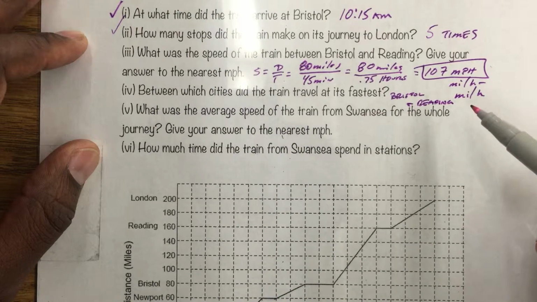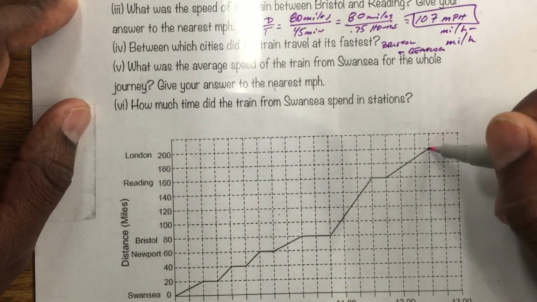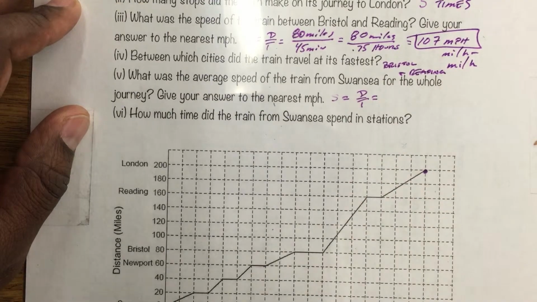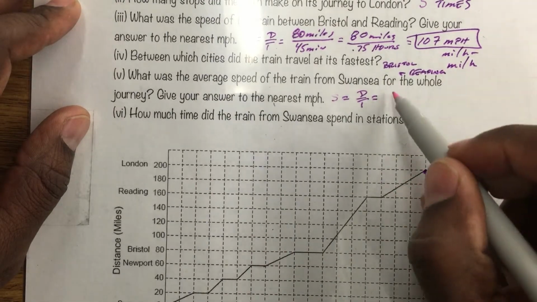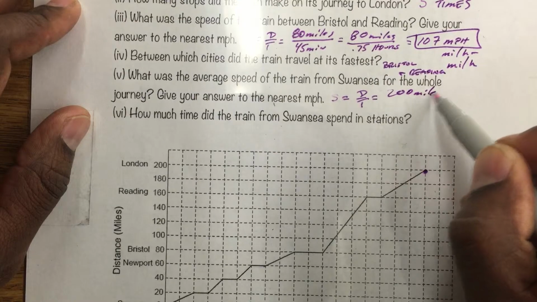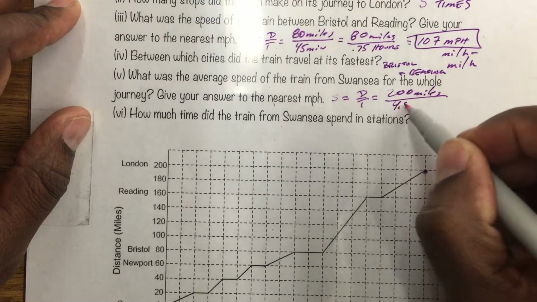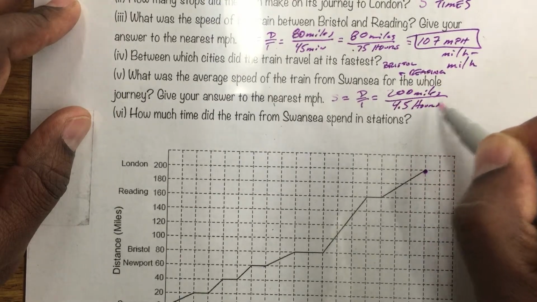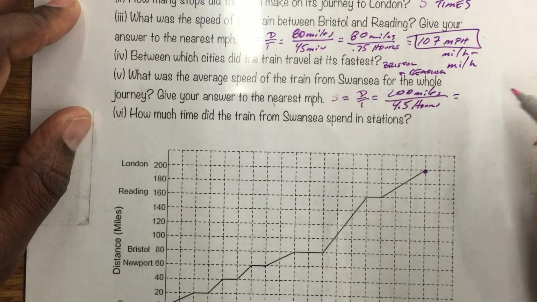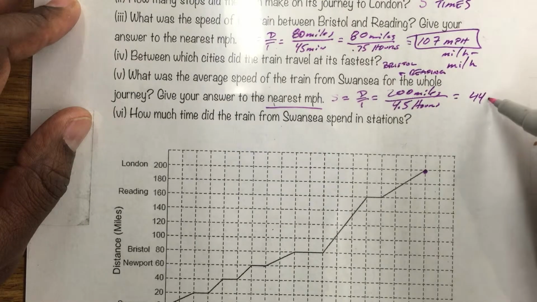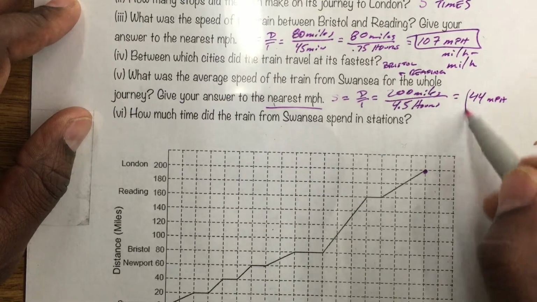It says, what is the average speed for the whole journey? Well, we use our ending point here, and again, we know that speed is equal to distance over time. The distance that it traveled to that point was 200 miles. The time it took to get there was from 8 to 12:30. That's 4.5 hours. You do the math on that and you get about 44.4444. If you round to the nearest mile per hour, that's just 44 miles per hour.